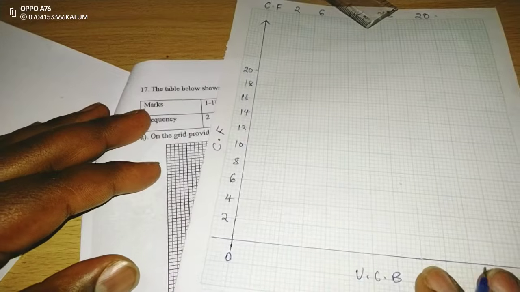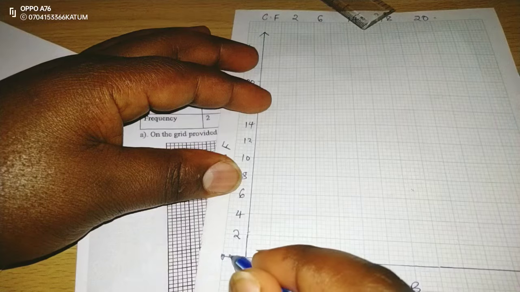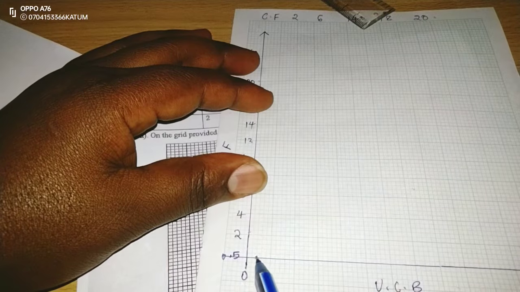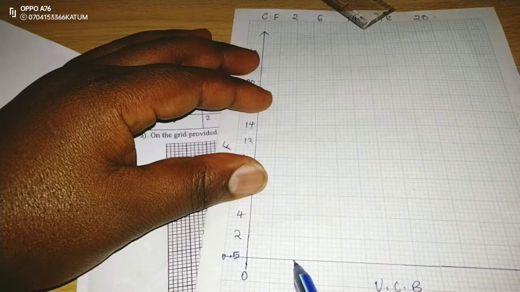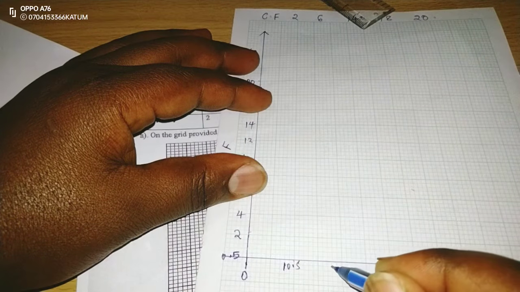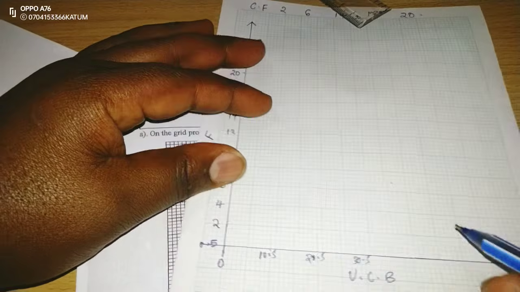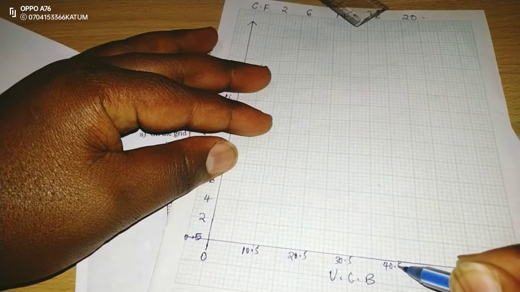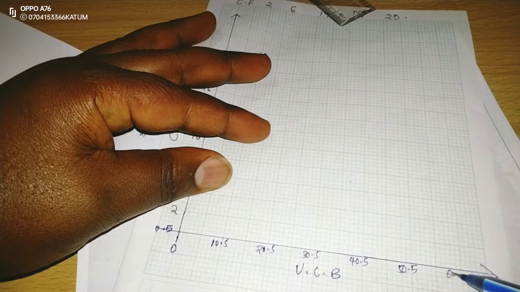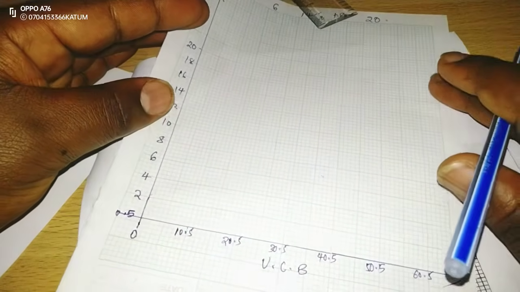Then on this other axis, I can begin with 0.5 in a broken axis, so that for every 2 boxes, I use 10 units. So I'll go to 10.5, then 20.5, then 30.5, 40.5, 50.5, 60.5, and such. So that is how the upper class boundaries will be.